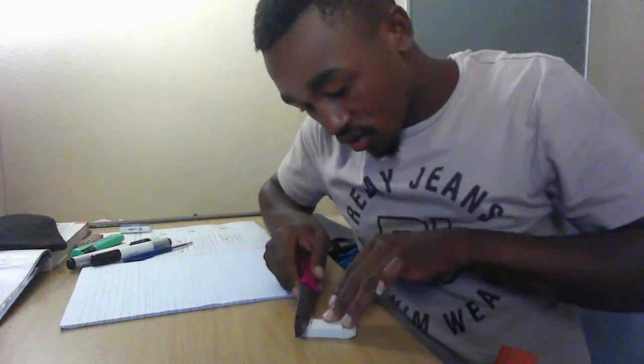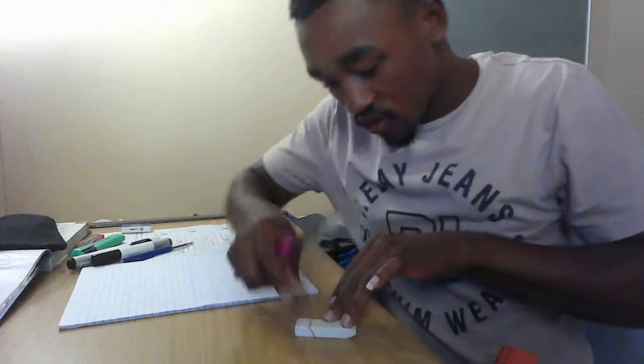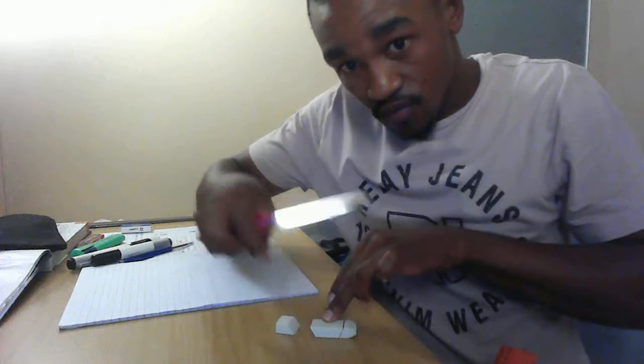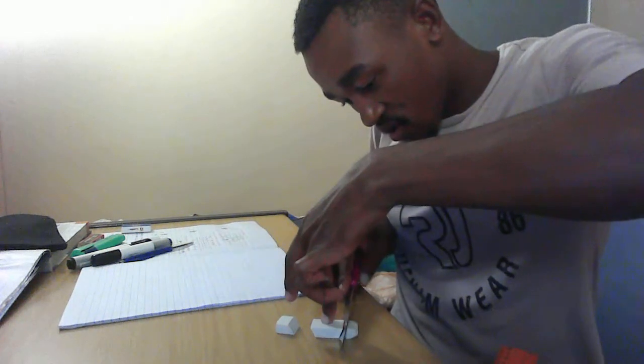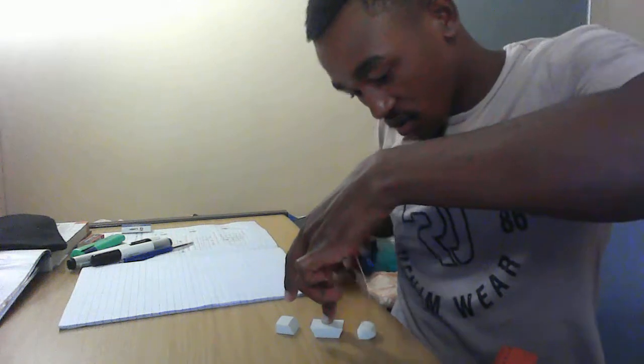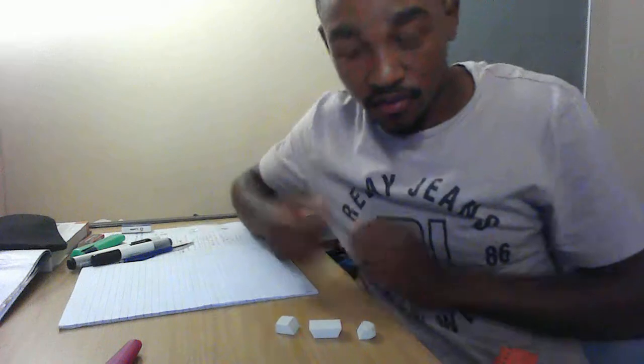You're gonna slide these, just simply slide these, cut through them. As you can see, just this side again, and there you can see I have my three landforms now.